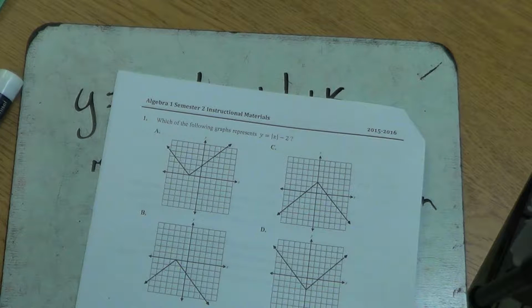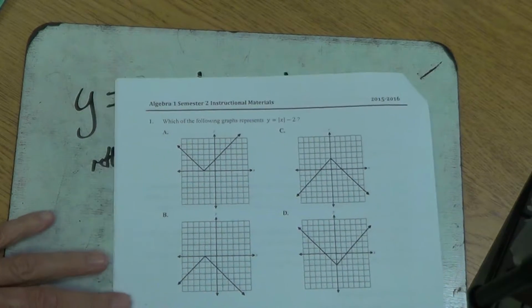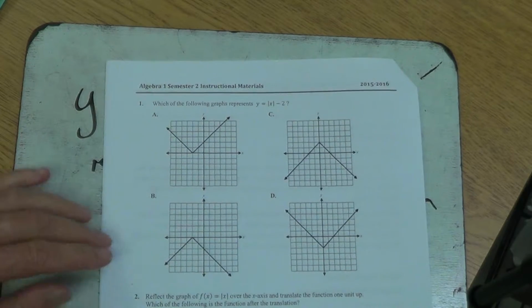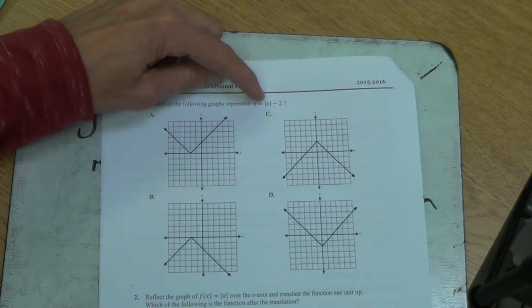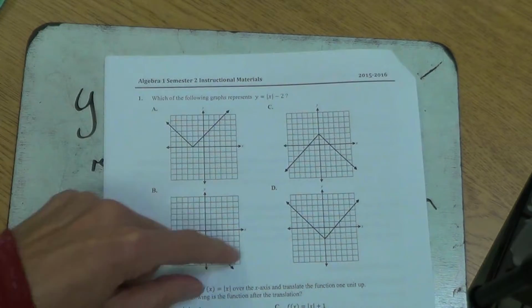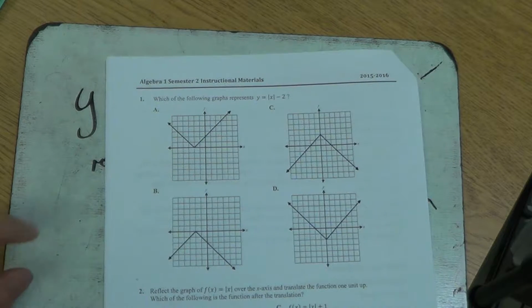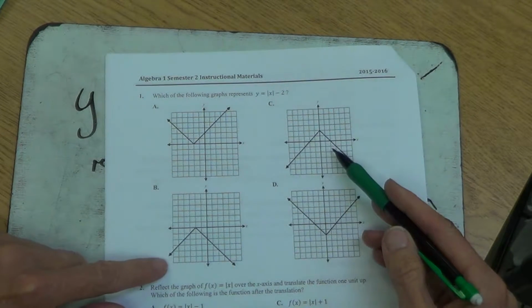So the first problem on the Unit 6 study guide is: which of the graphs represents absolute value x minus 2? Well, absolute value x we know is a V-shape from our experience. We look, all the graphs are V-shaped. Now, one of the things that we notice is two of them are upside down.